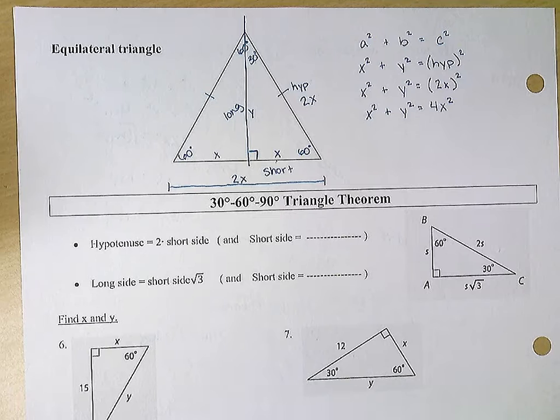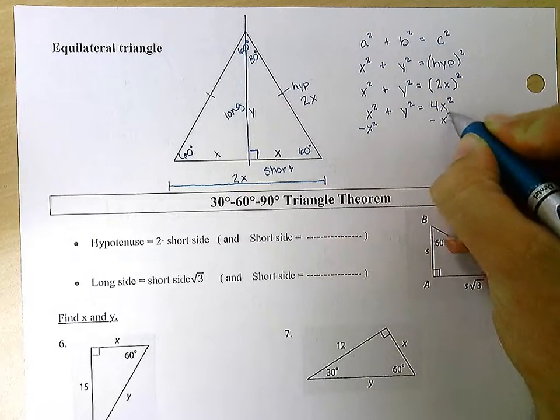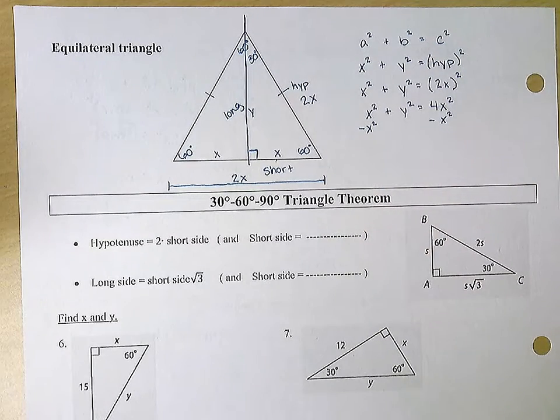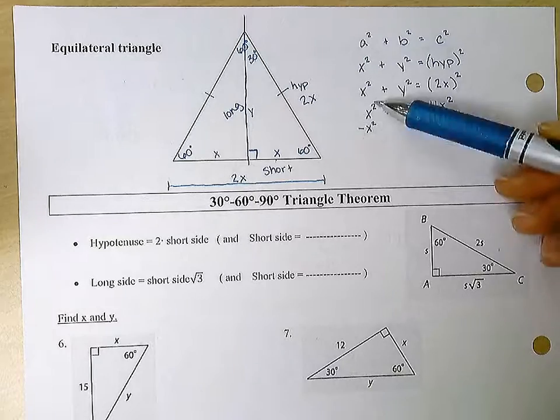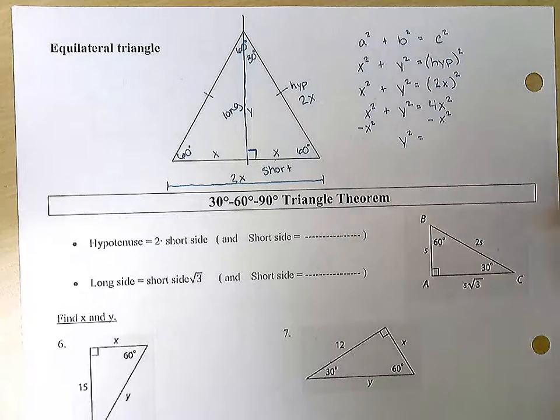Now I want all my x squareds together, so I'm going to subtract x squared from this side and this side. I cancel them out over here, to get y squared is equal to 3x squared.